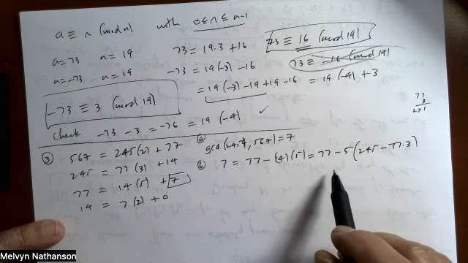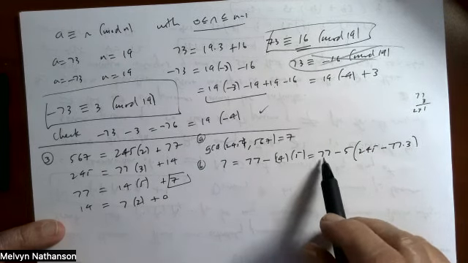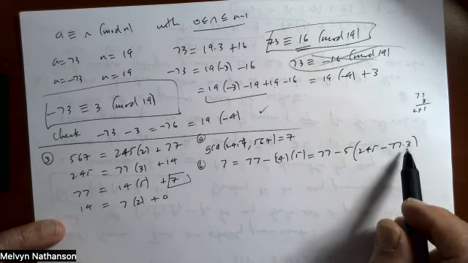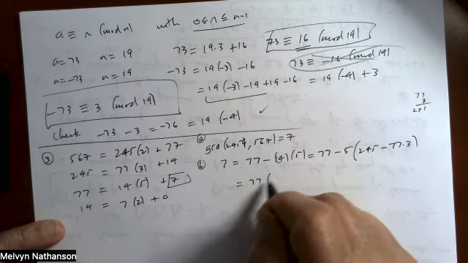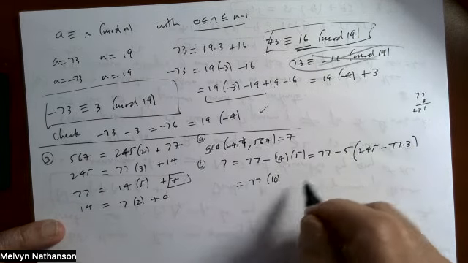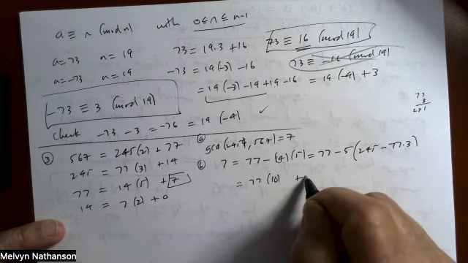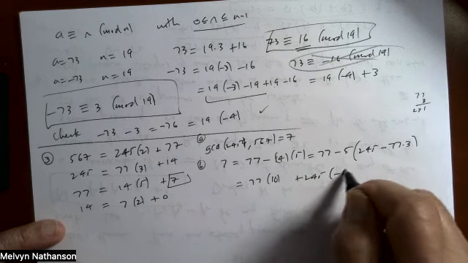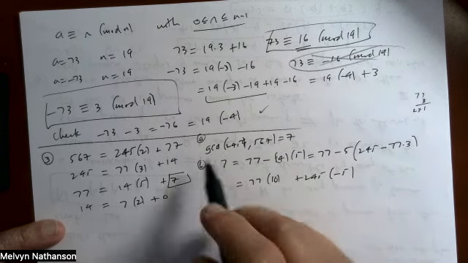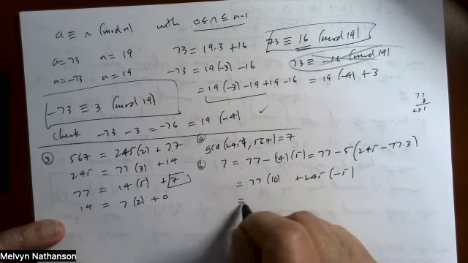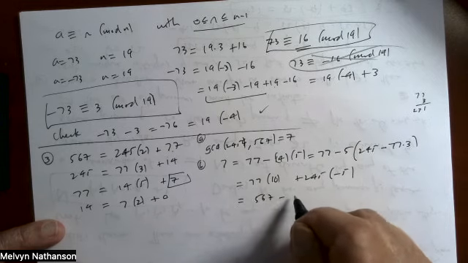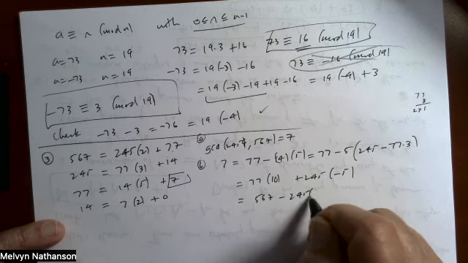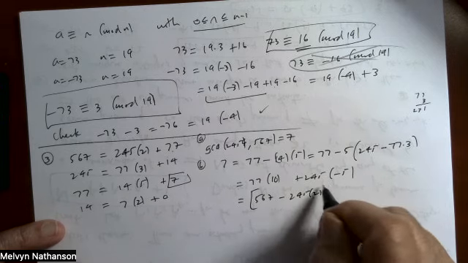So if you collect that, I have 77 plus 5 times 3, 15, I have 77 times 16 plus 245 times minus 5. And from my first equation, 77 is 567 minus 245 times 2.